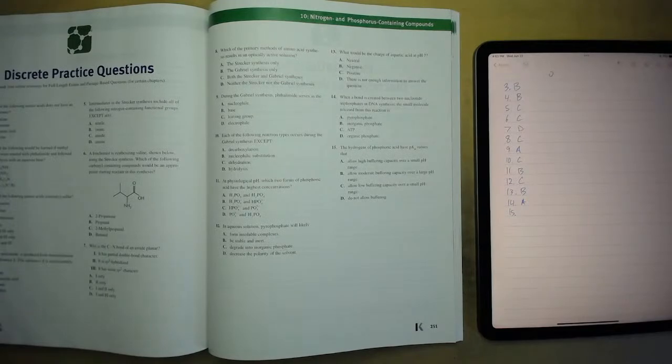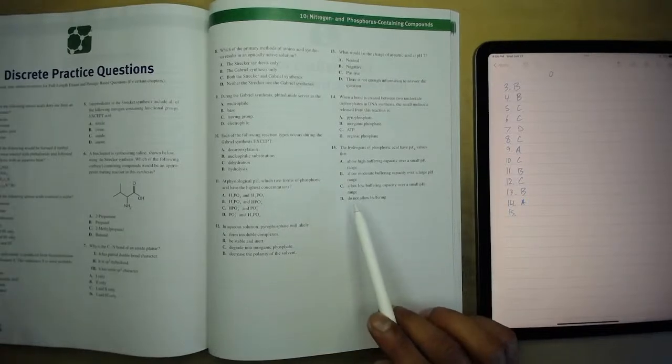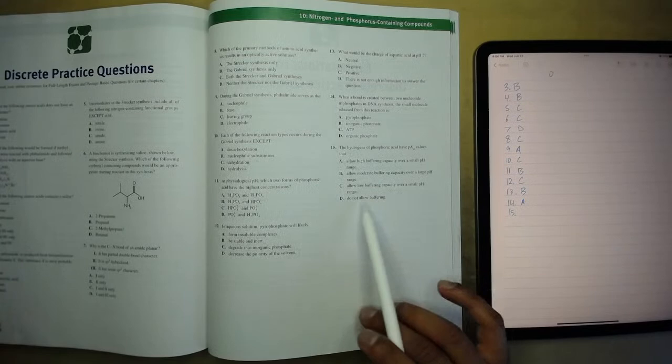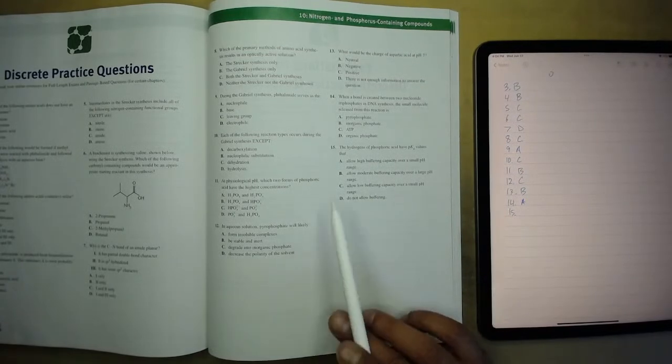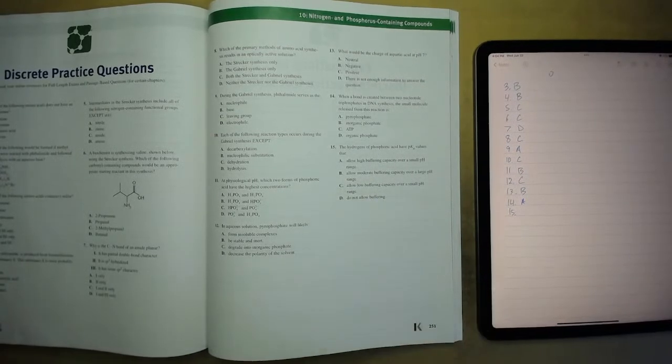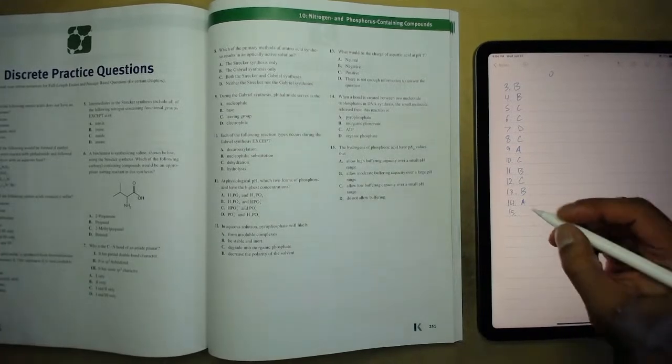The hydrogens of phosphoric acid have pKa values that allow high buffering capacity over a small pH range, allow moderate buffering capacity over a large pH range, allow low buffering capacity over a small pH range, or do not allow buffering. It's got to be B, allow moderate buffering capacity over a large pH range.